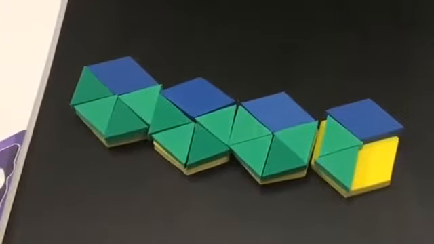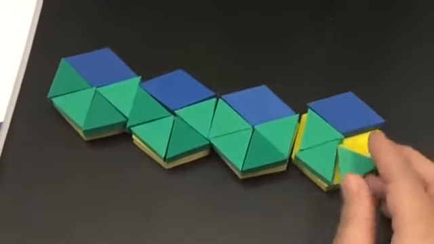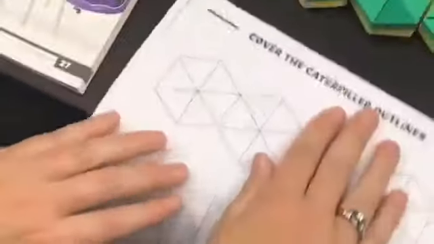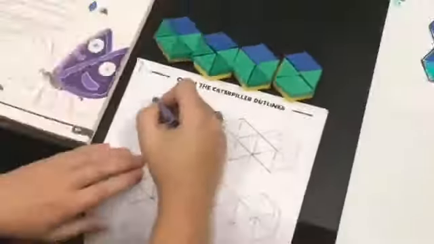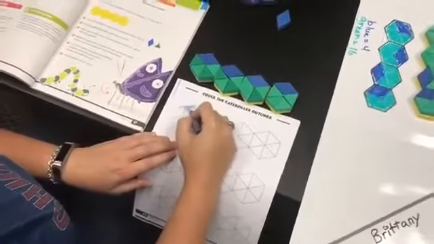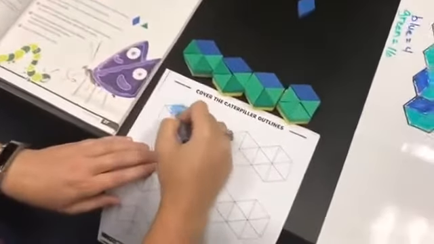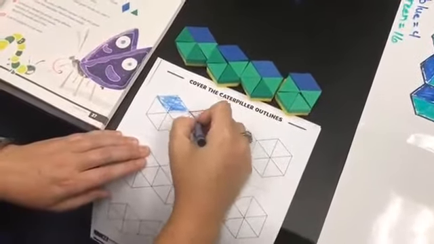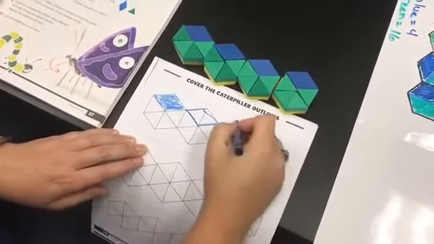We're going to go there and I need 2 more green triangles. So I have my caterpillar filled in. So now I'm going to color the caterpillar outline to record my solution. So I have my black line master here. I'm going to use my crayons and color in how I made my caterpillar. So I'm going to outline here.